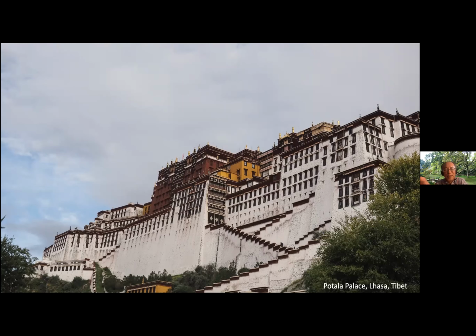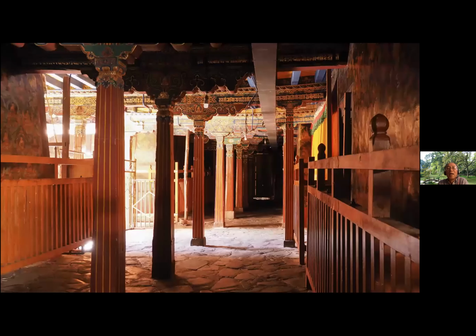And they have separate areas: the white color is the administrative office, and yellow is where they teach, the learning place, and the red color is the worship place. But architecture in Tibet is very different, has its own flavor.